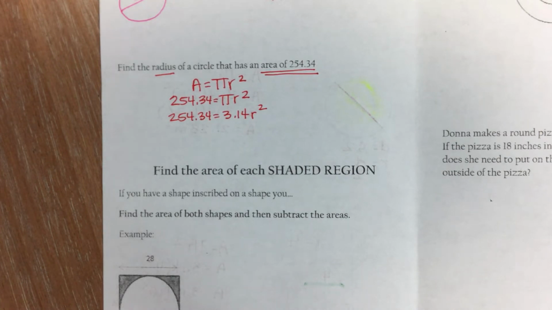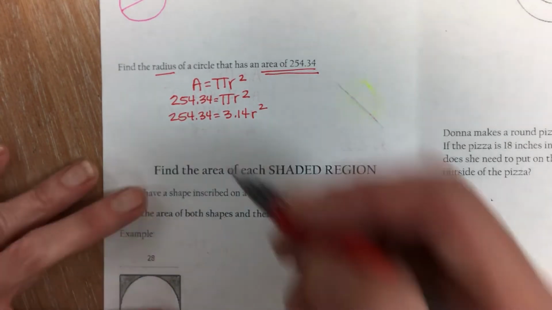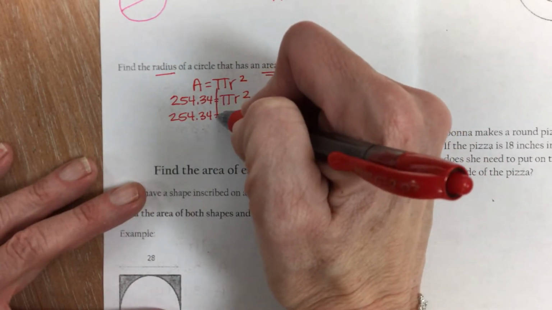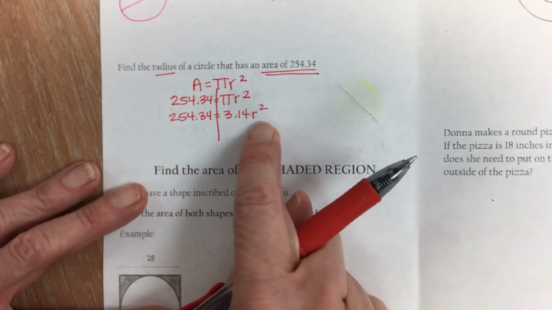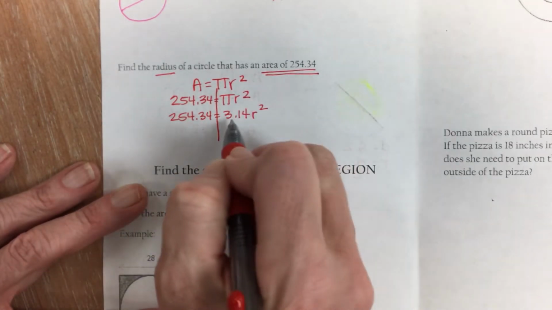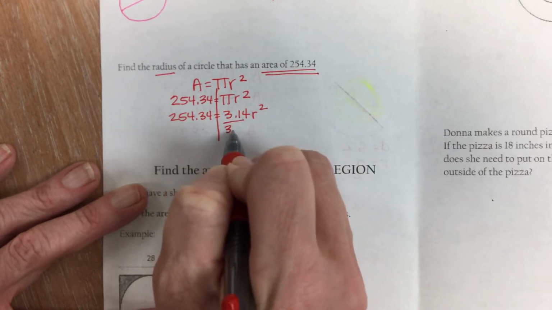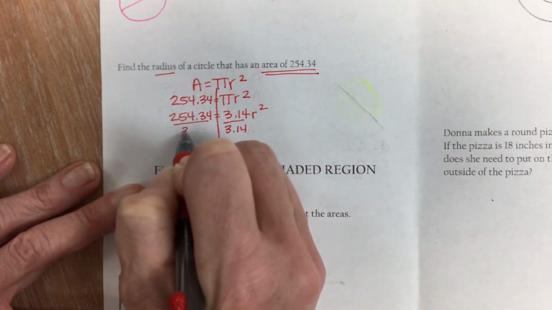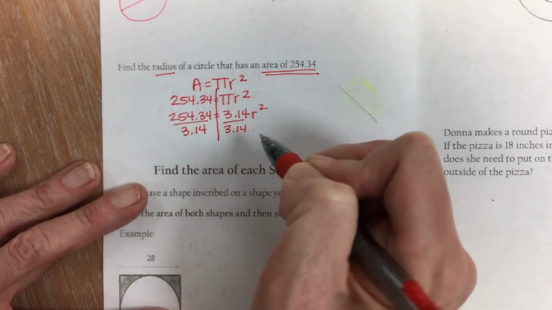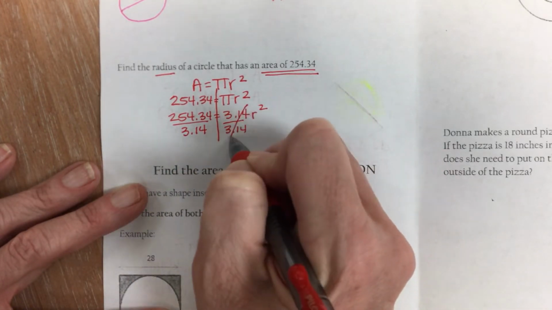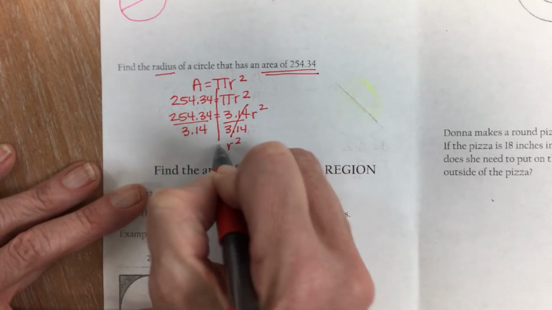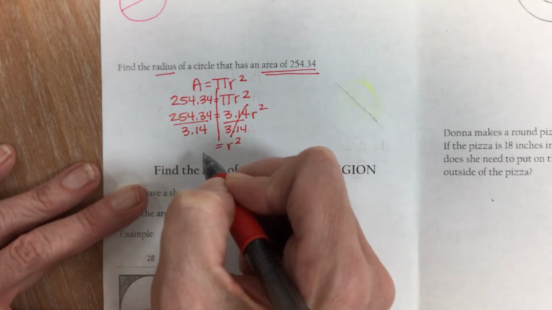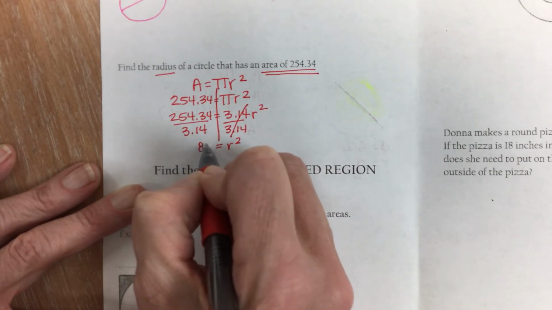So just like when we rewind to when we did equations, and we're always doing equations, we're going to solve this one. So I'm going to do the same thing. I'm going to put my line down, my equal sign. So to get my variable by itself, just like we did when we did equations, we're going to divide both sides by 3.14. So 3.14 divided by 3.14 gives me 1. So I'm left over here with r squared. And on the other side, I have 81.